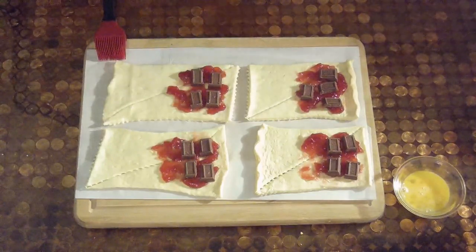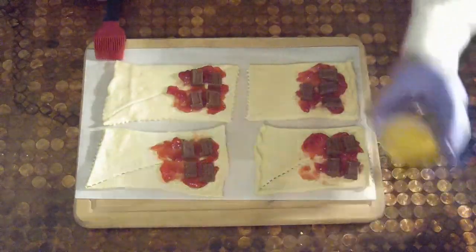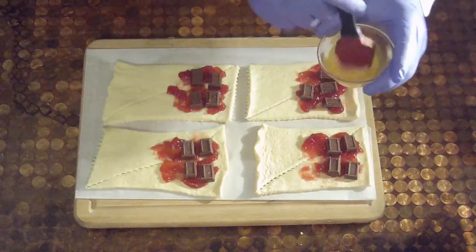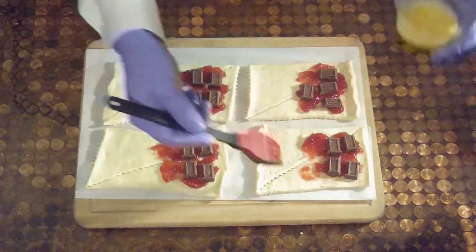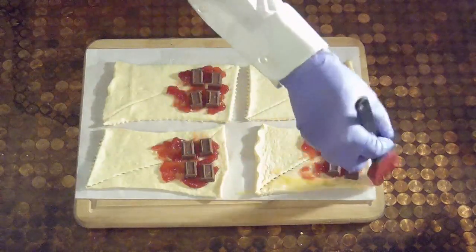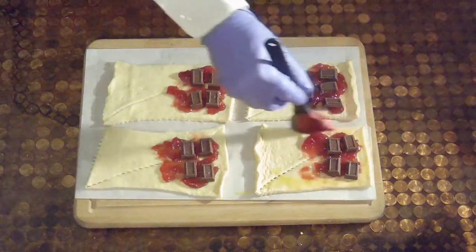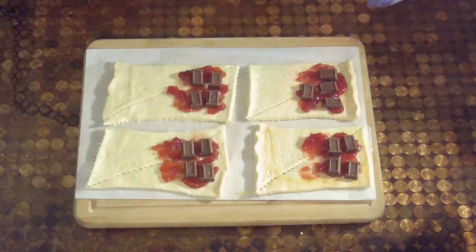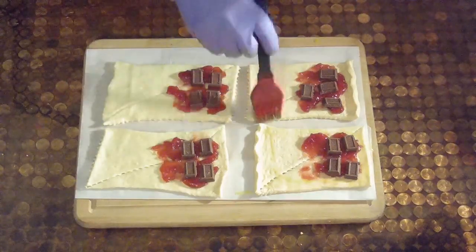Alright, and we got all the chocolate and the raspberry, man. And we're gonna take our egg. And I'm only using a half of one, man, because the price of the eggs is cheap. And then we go and seal the edge all the way around, man. And we do it to this one.